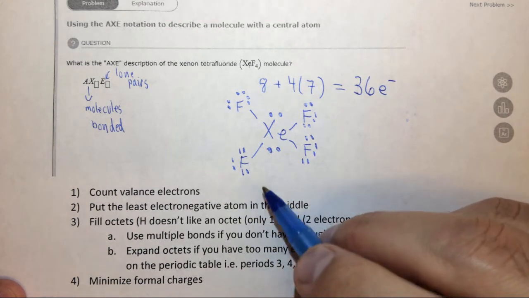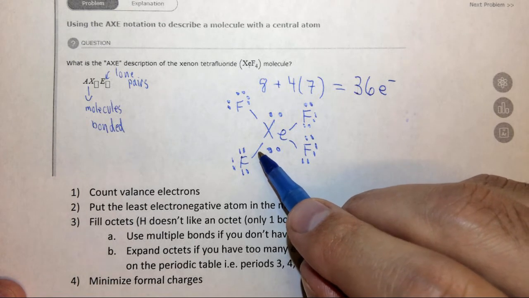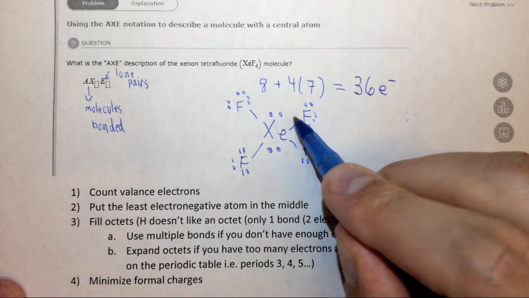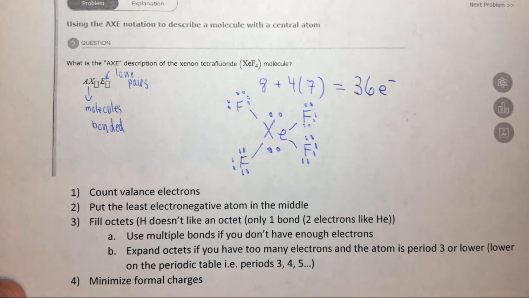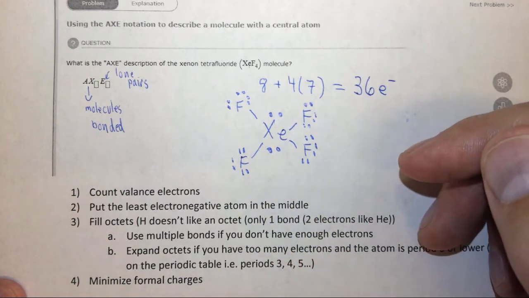For xenon, it wants to have 8 electrons, and this xenon has, again, count the dots as 1, count the dashes as 1. 1, 2, 3, 4, 5, 6, 7, 8. Wants 8, has 8. Therefore, this is also neutral. This is a good Lewis structure.